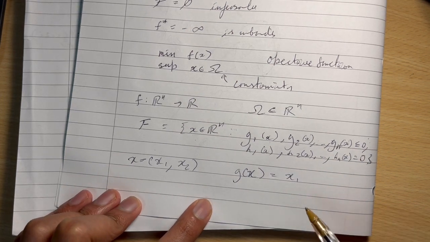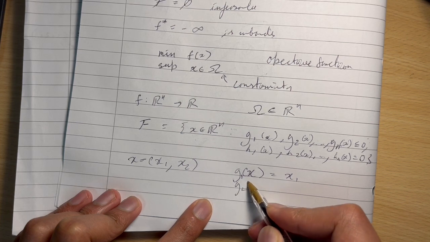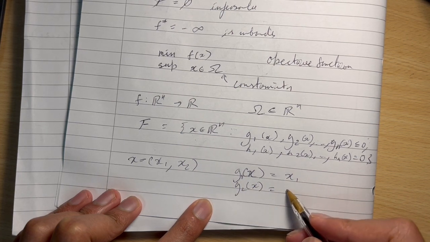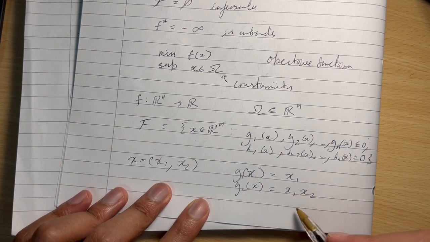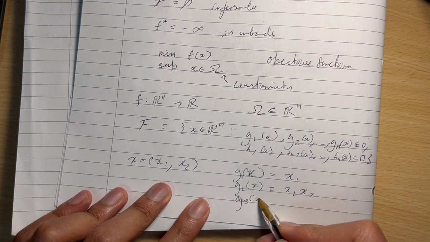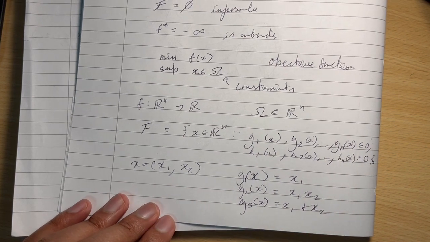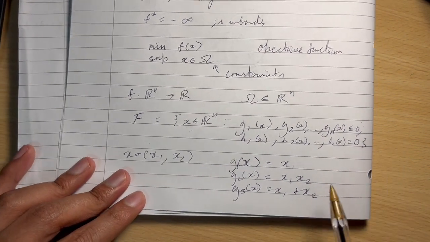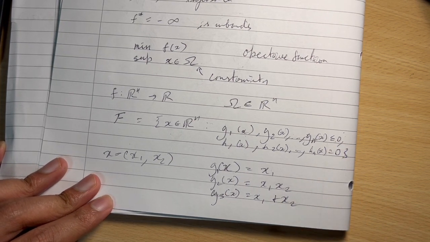Or alternatively, we could have g2 of x equals x1 x2. It doesn't have to be linear or anything. We could also have another one, g3 of x equals x1 plus x2 or something else like that, right? Okay. And we just want all of these to be less than 0.